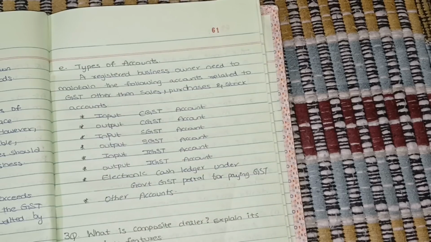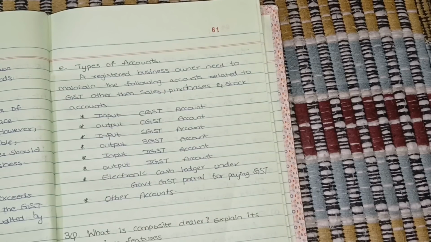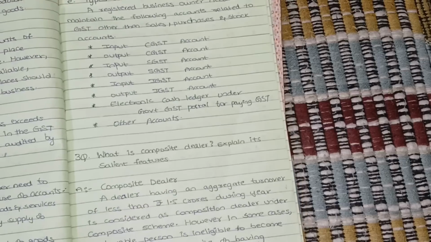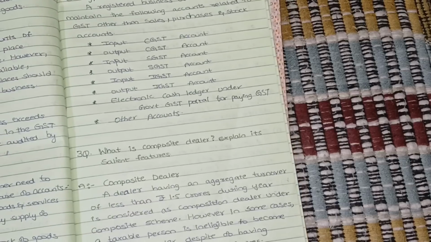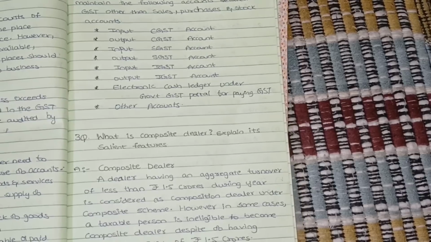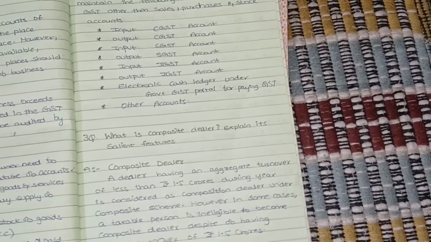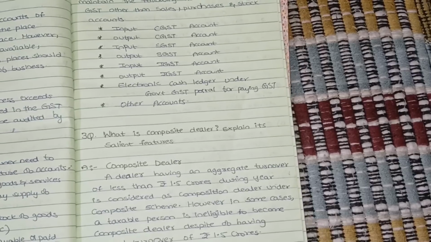So this is the second answer in your third unit. Okay, hope you got an understanding of my explanation. And the third important question: what is a composite dealer? Explain its salient features. Who is a composite dealer? Just now I discussed it in unit number 1. A person whose income is less than 1.5 crores per annum is known as a composite dealer.